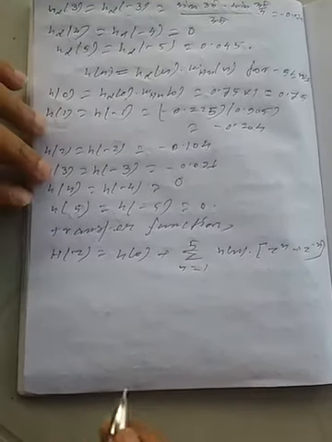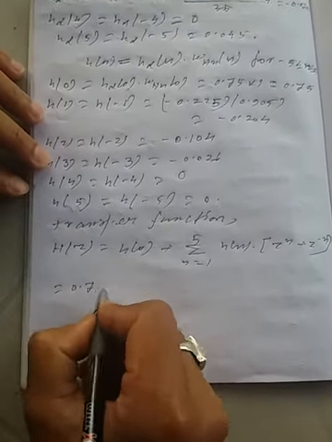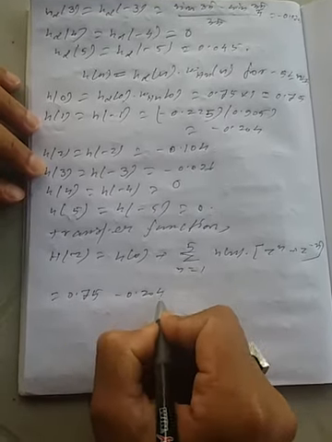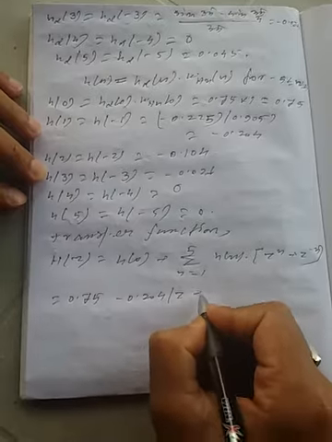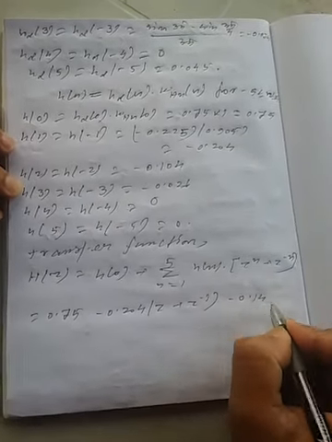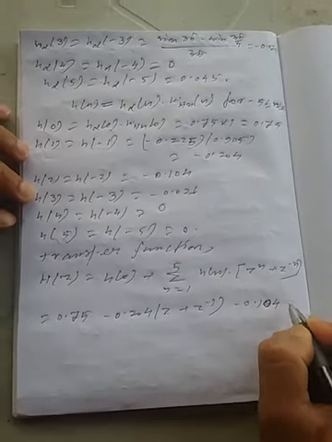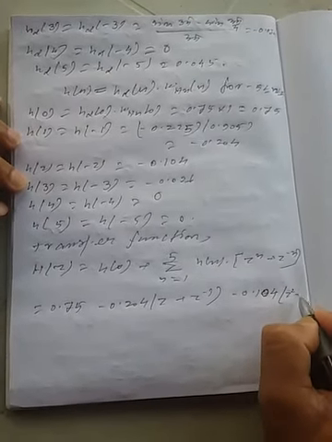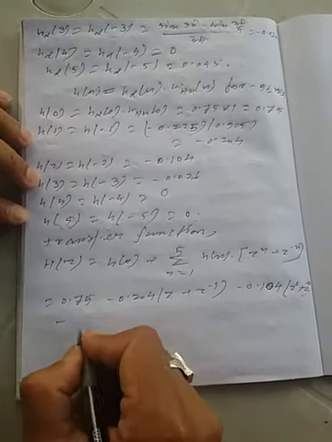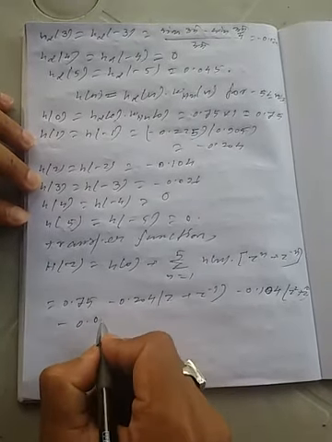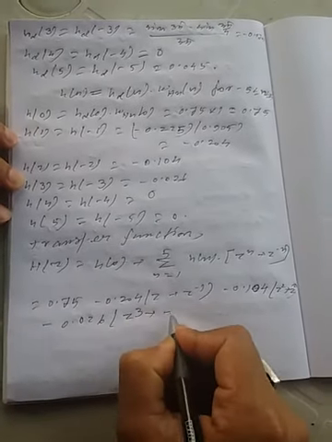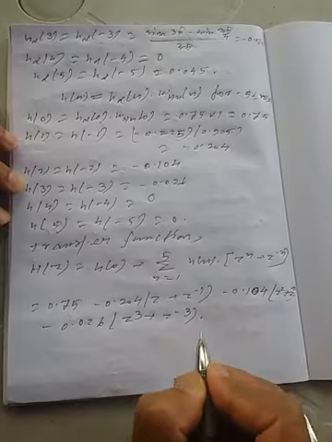So that will be equal to 0.75 minus 0.204 (z plus z inverse) minus 0.104 (z square plus z to the power minus 2) minus 0.026 (z cube plus z to the power minus 3).